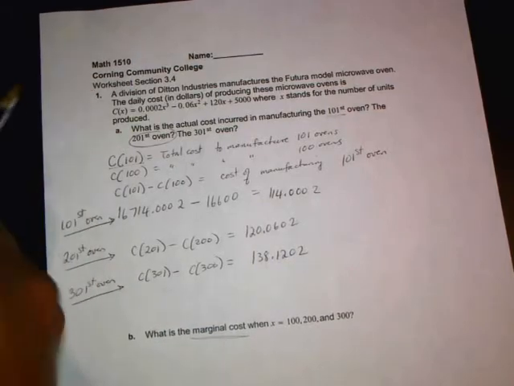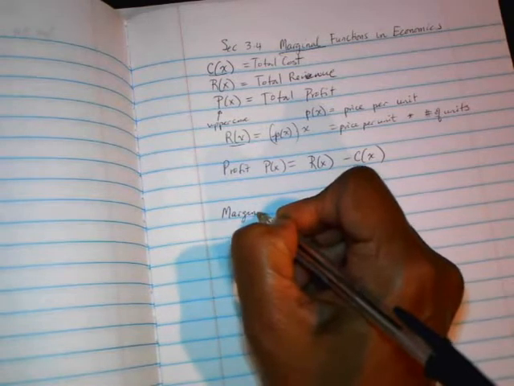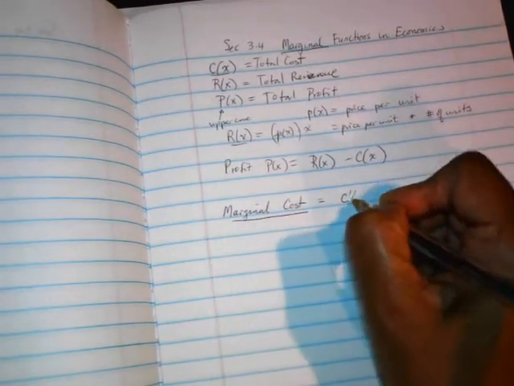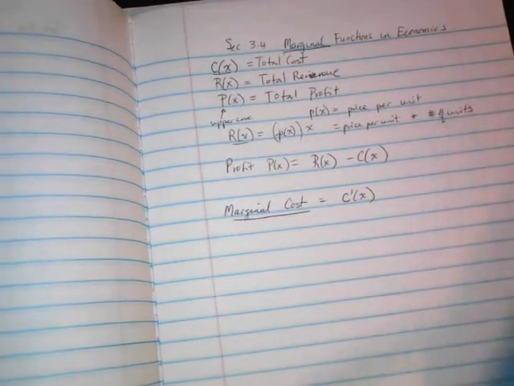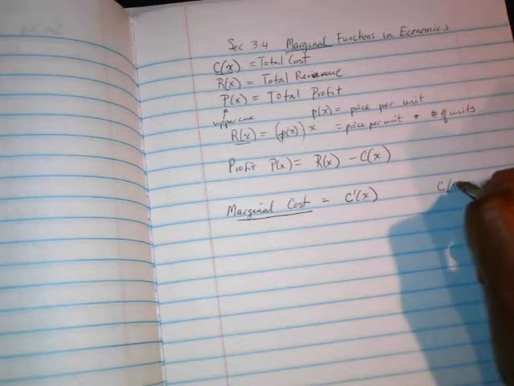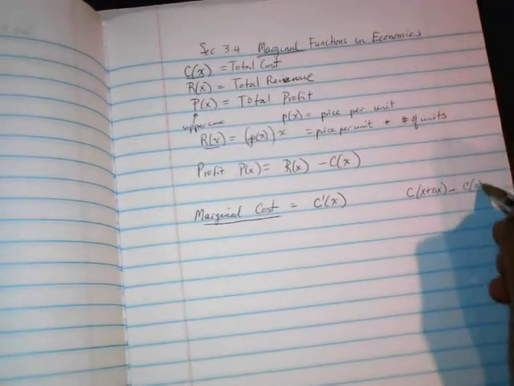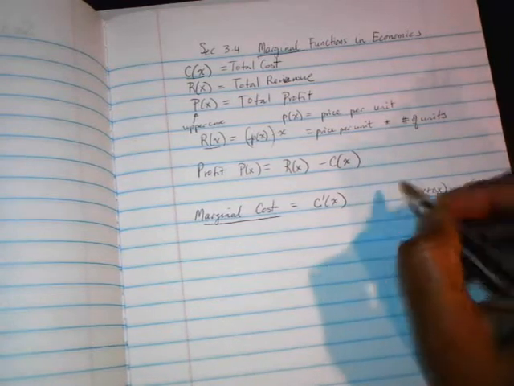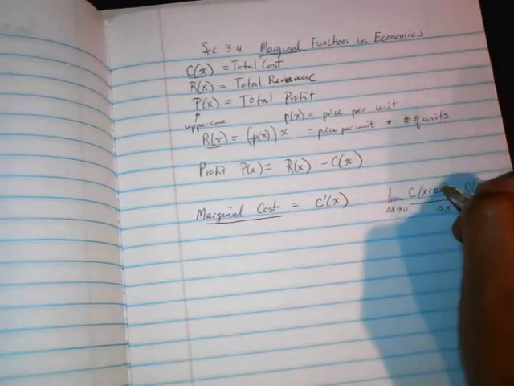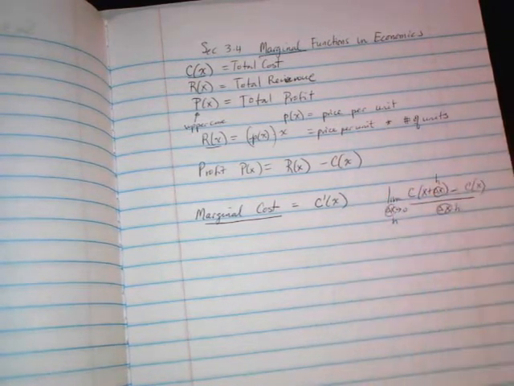So the definition of marginal cost is defined to be the derivative C prime at x. This is kind of like saying you have C at x plus delta x minus C at x, all divided by delta x, the limit as delta x goes to 0. Okay, and we had used h in our class earlier, but it's the same idea. Okay, h as h goes to 0.